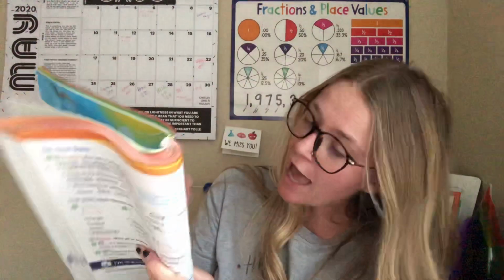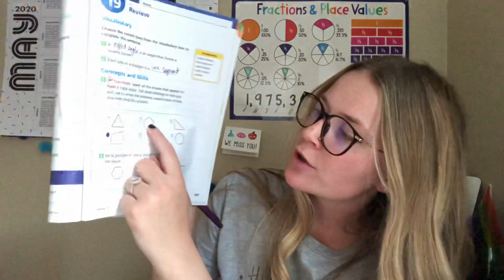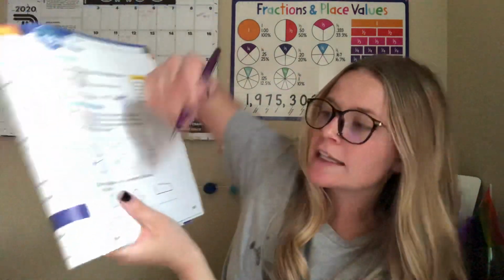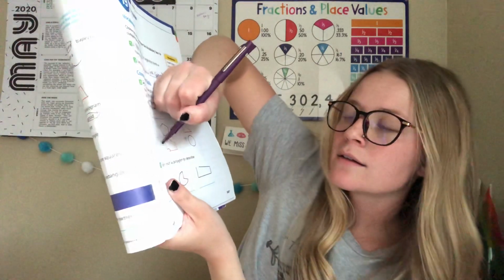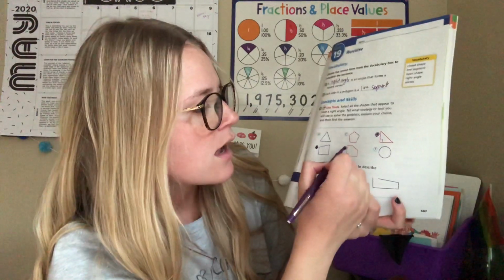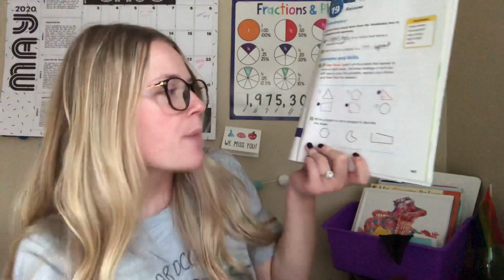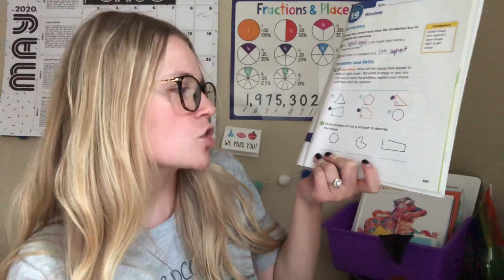So B has 2 right angles. C, we're greater than. D has a right angle right here. E has a right angle right here. And then F doesn't have any angles.